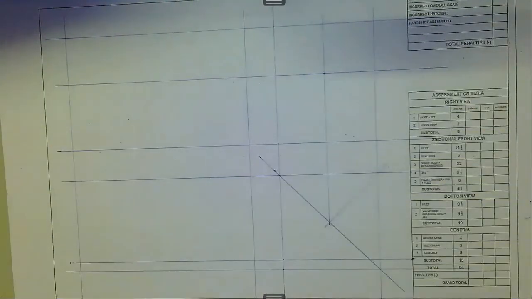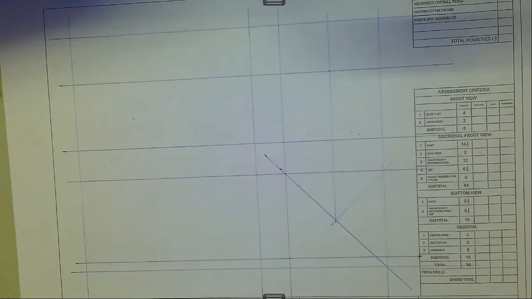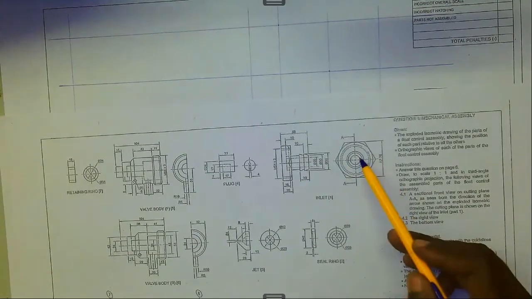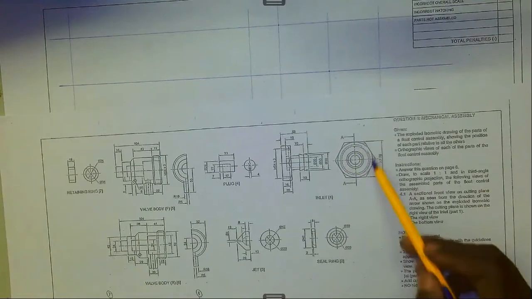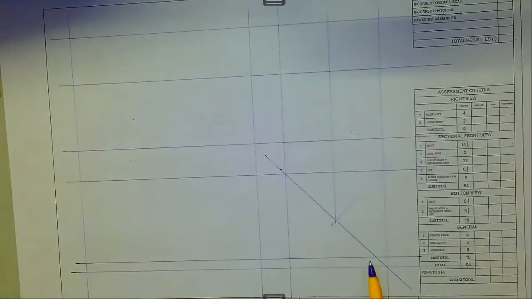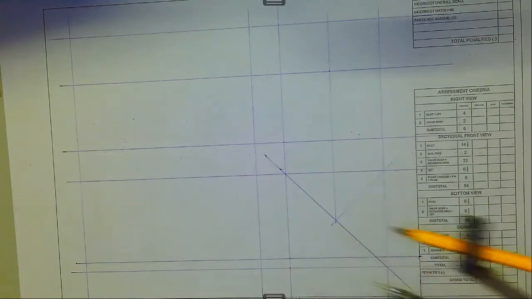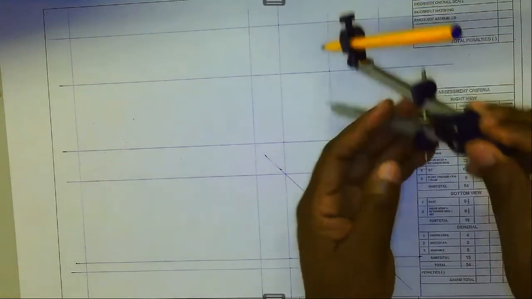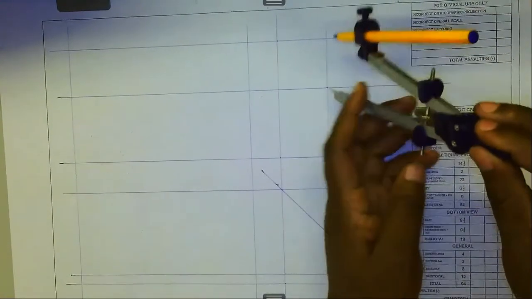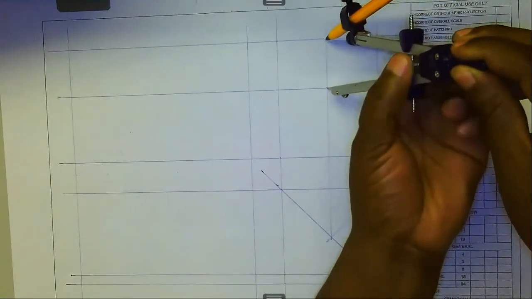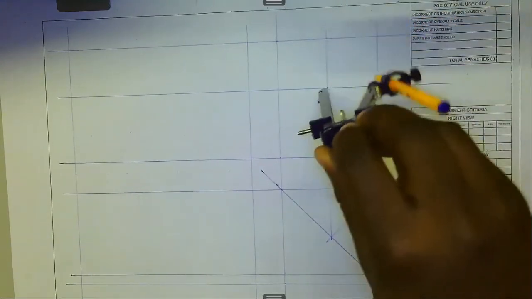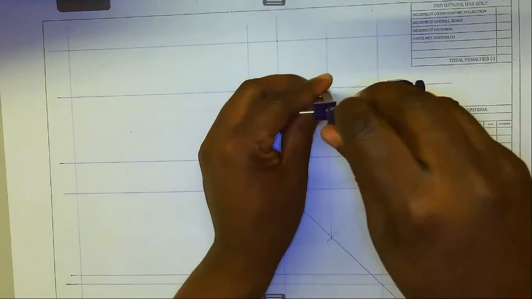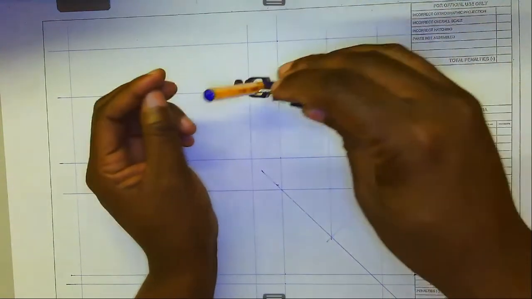Draw a line like this. Now, what is critical here? When we are looking from the right-hand side in terms of the inlet jet, we are going to see that hexagon. And the hexagon is defined by the across plus diameter, which is diameter 76. So we are going to stand here and make this our center. Check this side. That's fine.